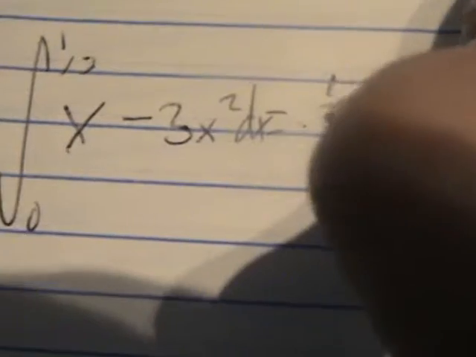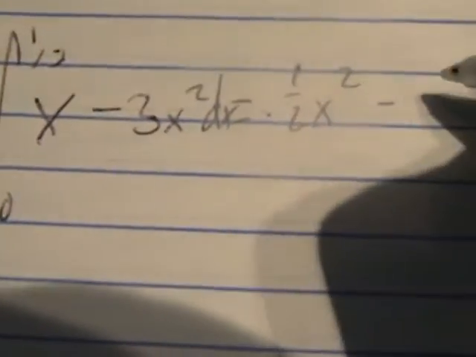And that'll equal, when we do our little thing, 1/2 x squared minus x cubed. And then you just plug in 1/3 and 0, and that's what your answer is going to be. And that's basically all about area.